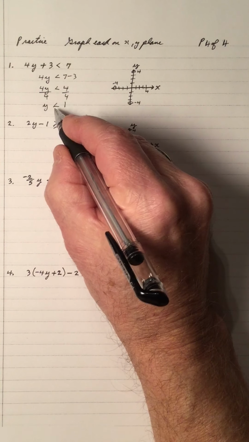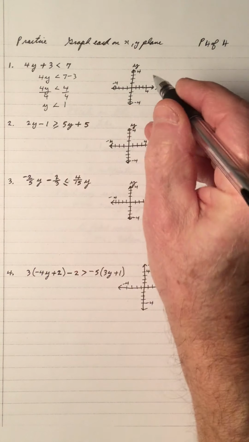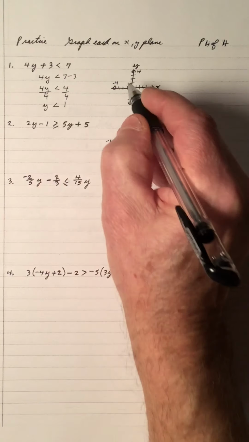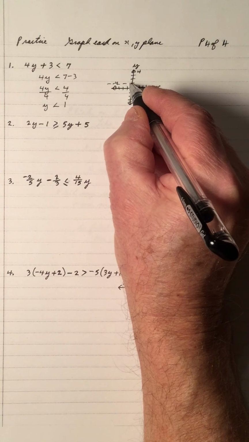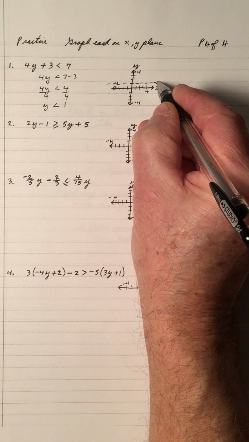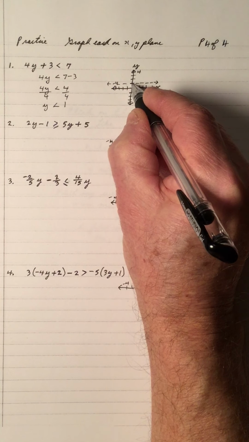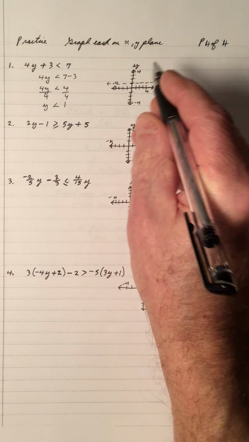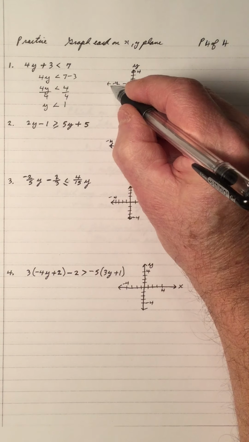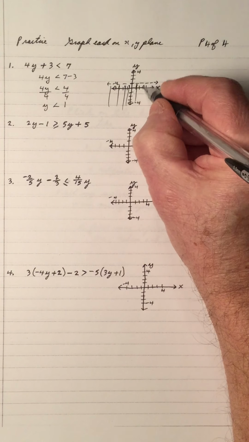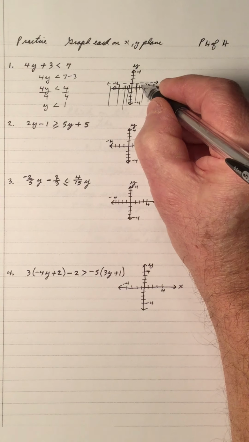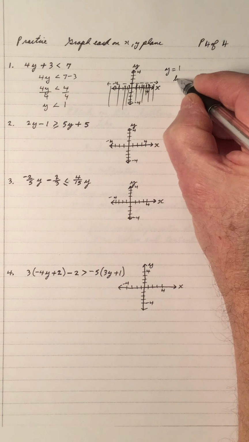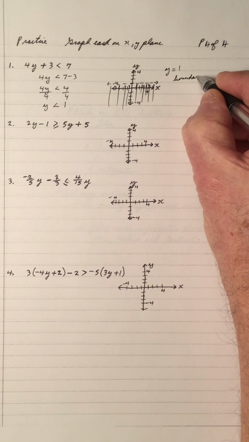And so again, y is less than 1 is a horizontal line passing through 1. But the horizontal line is broken. Let's draw a broken line through 1. There it is. Horizontal through 1. That's 1, 2, 3, 4. So there's the 1. And y is less than is below the line. So this is all the points shaded below this boundary line. And the boundary line is y equals 1.